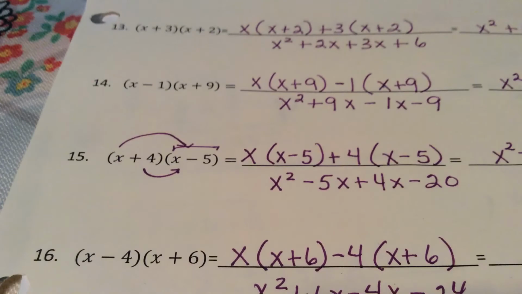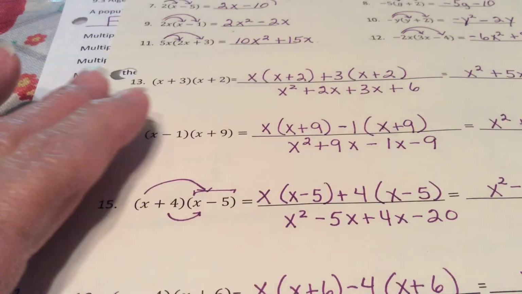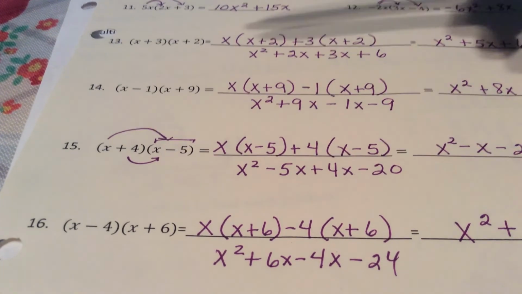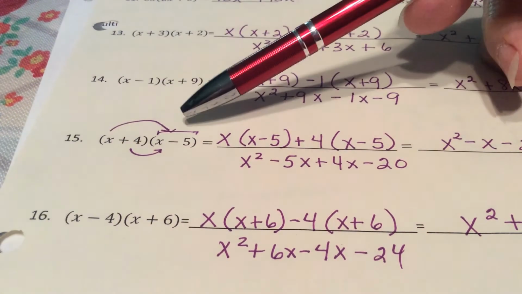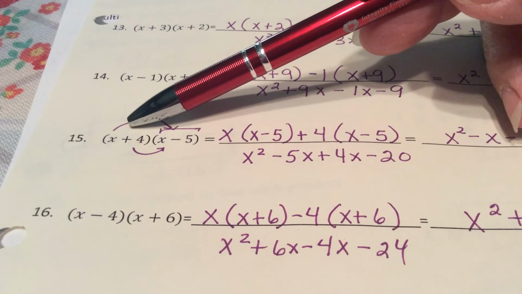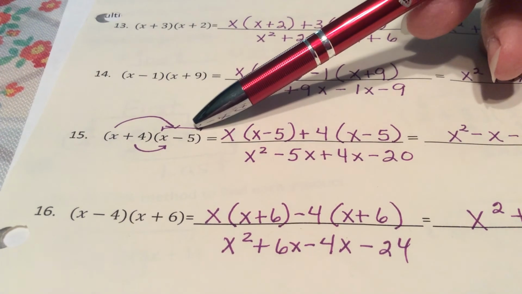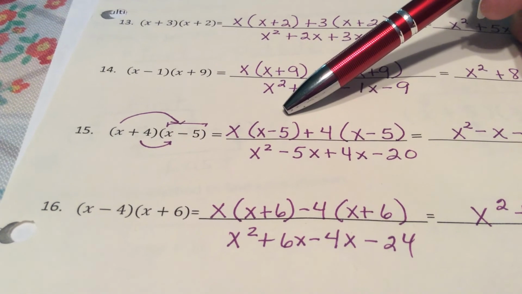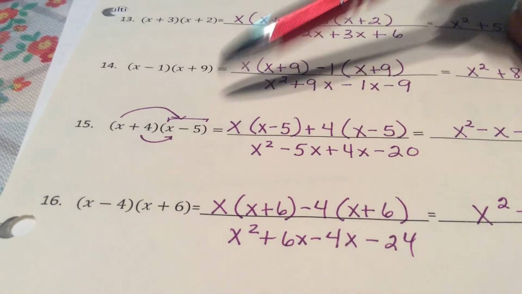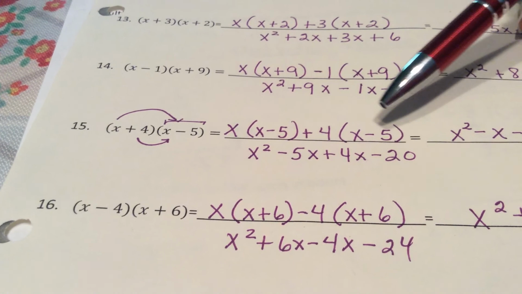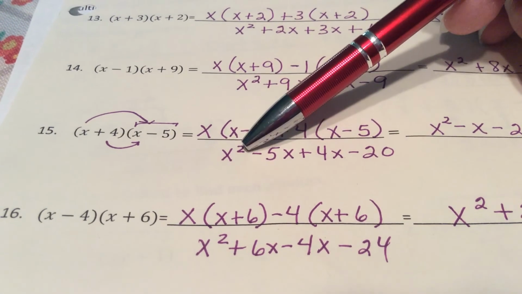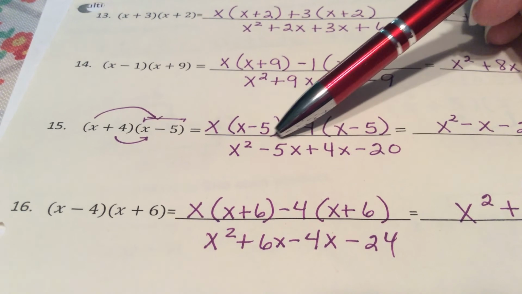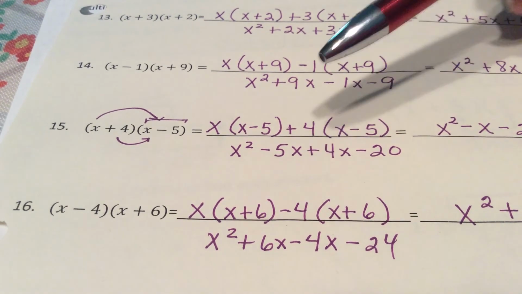On the next one, we are going to multiply x plus 4 times x minus 5. We're going to take the x times x minus 5. Then we're going to take the plus 4 times the x minus 5. X times x is x squared. X times negative 5 is minus 5x.